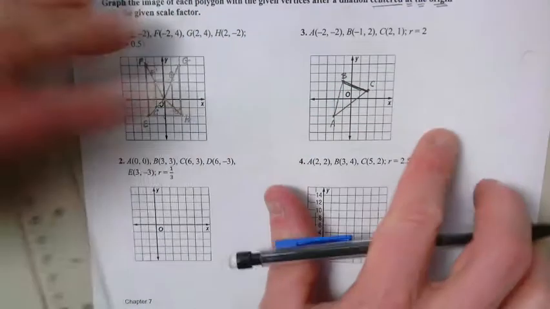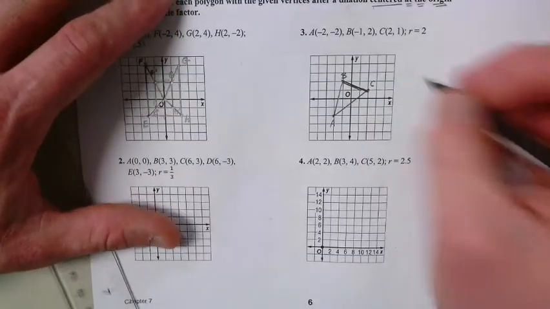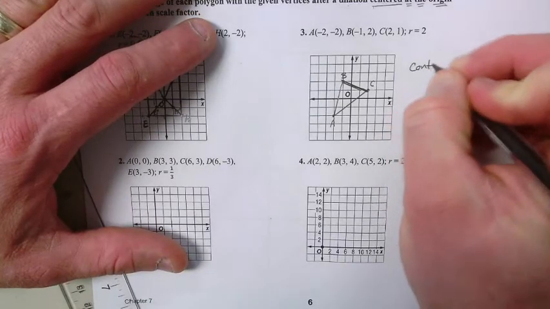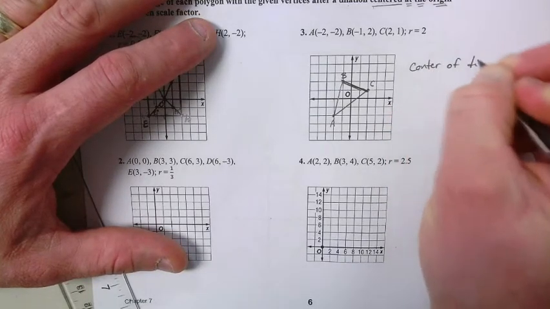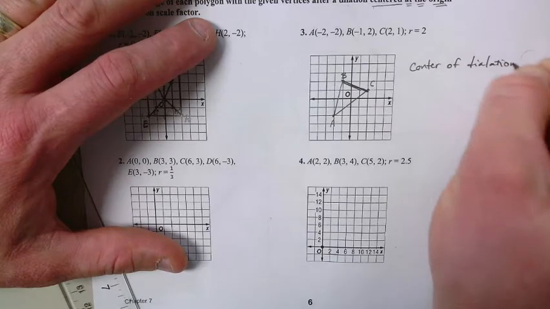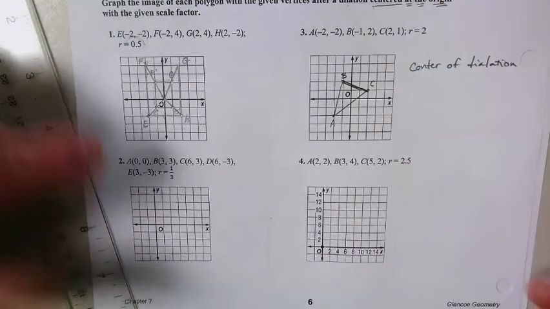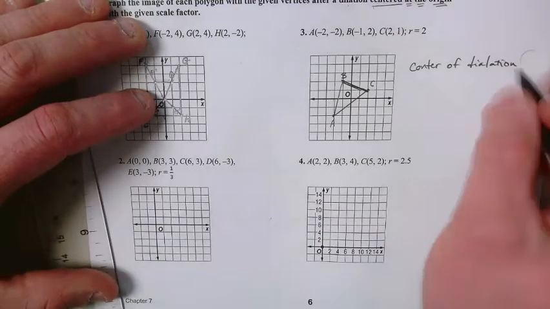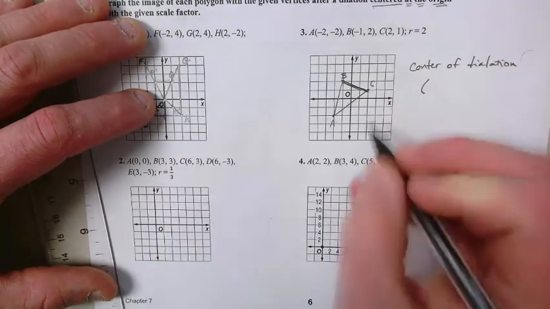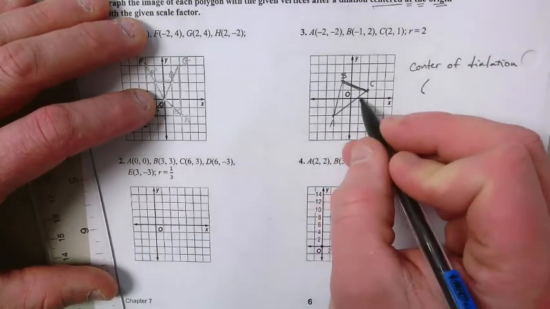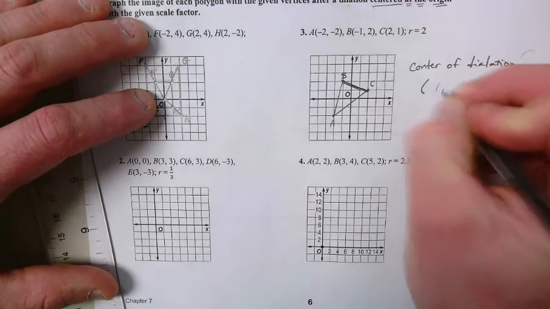Okay. So I'm going to make the center of dilation now on these next two down here, 3 and 4, you can just make the center of dilation the origin, okay? But I'm going to change the center of dilation to, let's make it 1, -2.